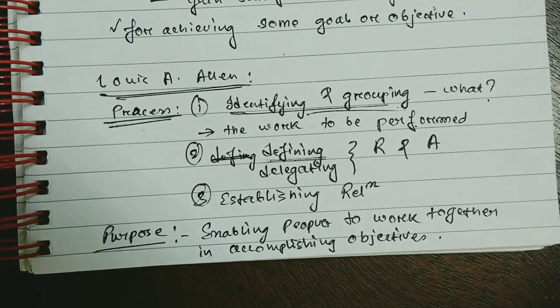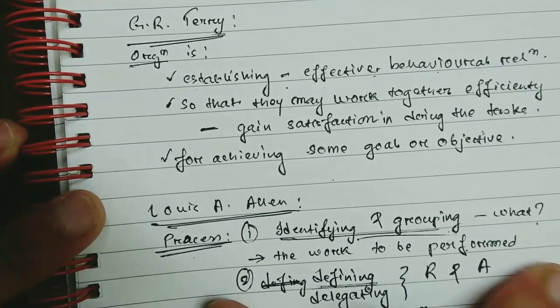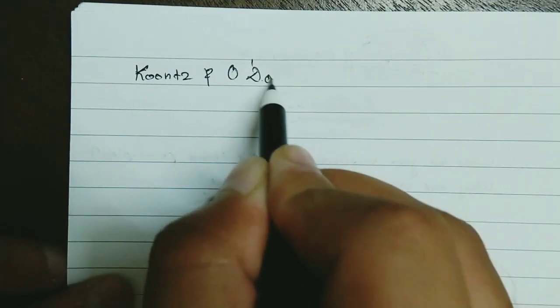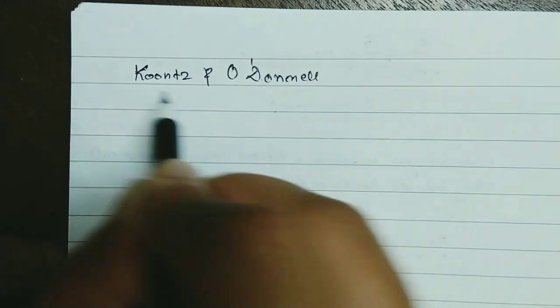Let's look at the third definition. Given by Kuntz and O'Donnell.